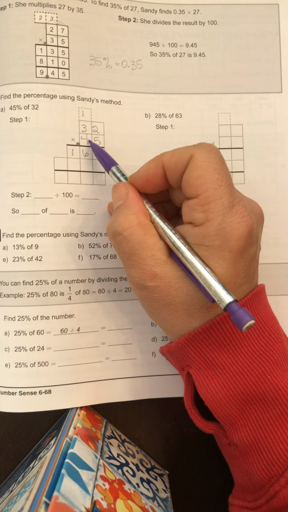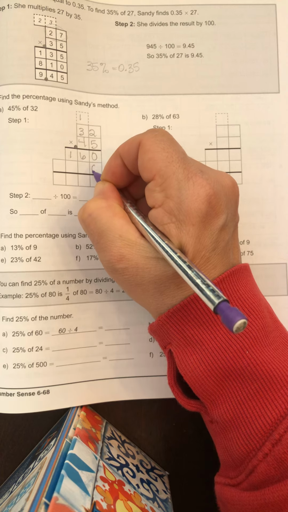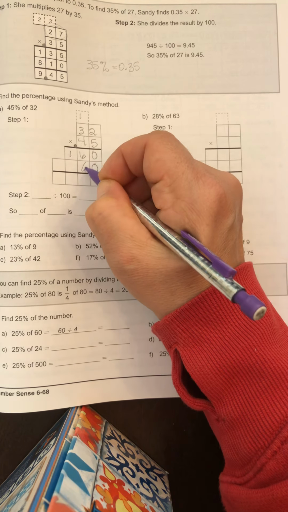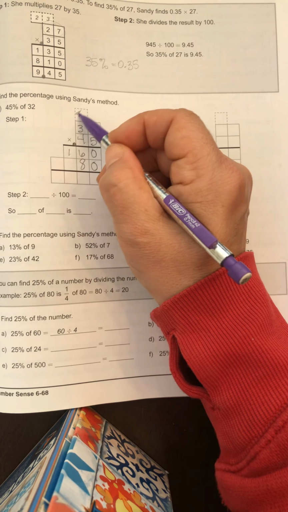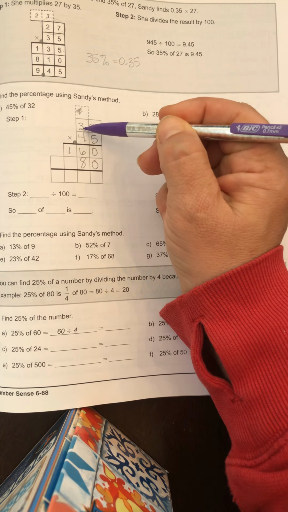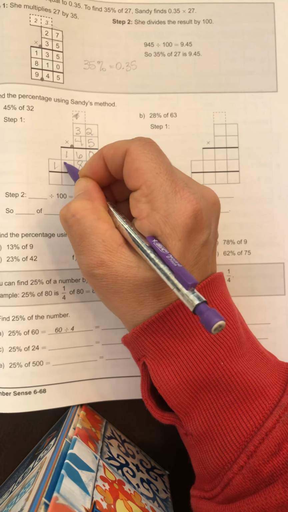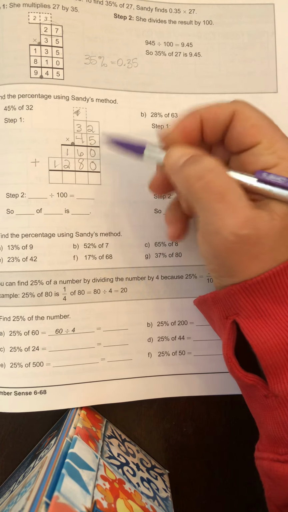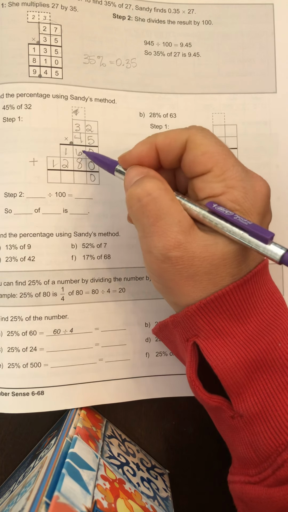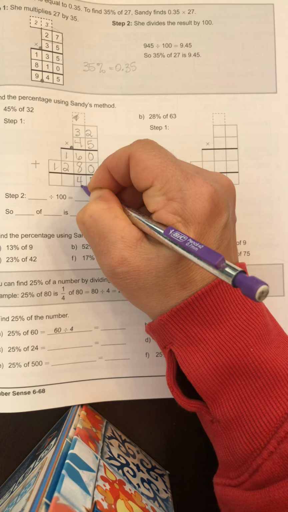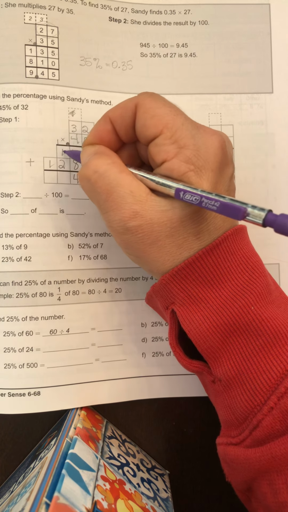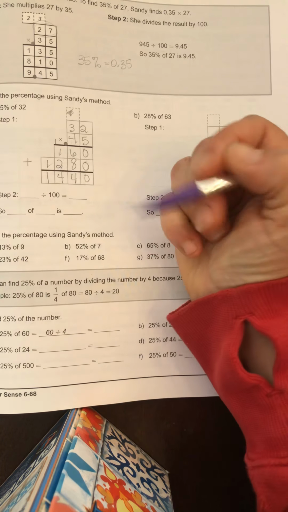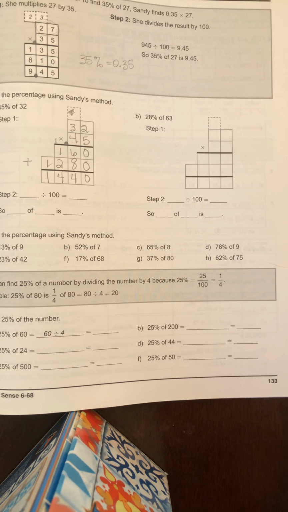When we start multiplying by the digit over, we have to drop a 0 as a placeholder. 4 times 2 is 8. There is no number to carry over. 4 times 3 is 12. Okay, and then we add these 2 numbers together. 0 plus 0 is 0. 6 plus 8 is 14. 1 plus 1 plus 2 is 4. And 1 is 1.